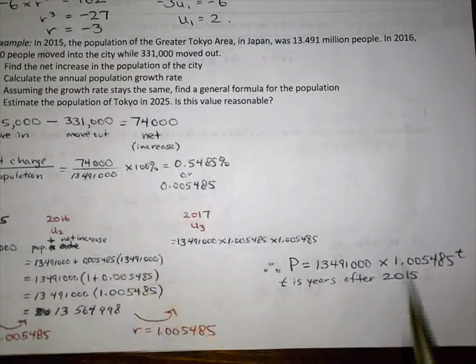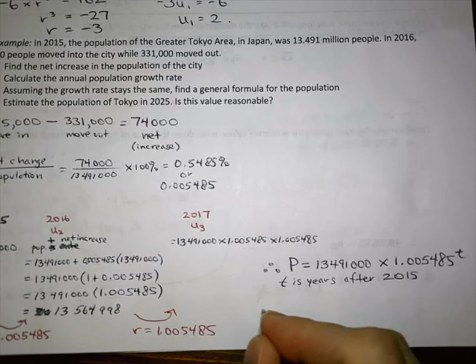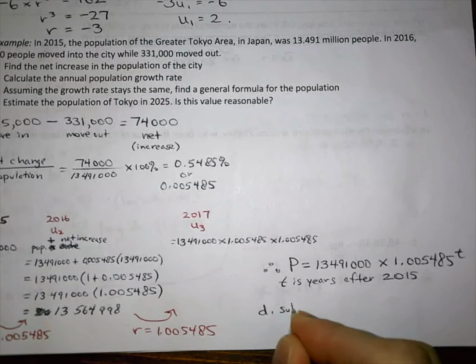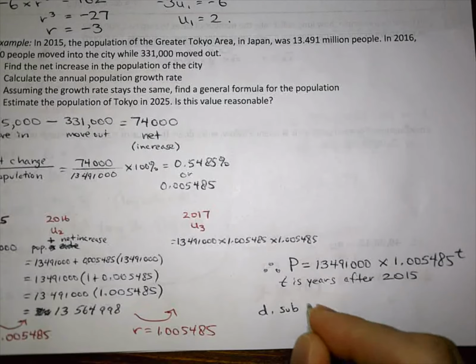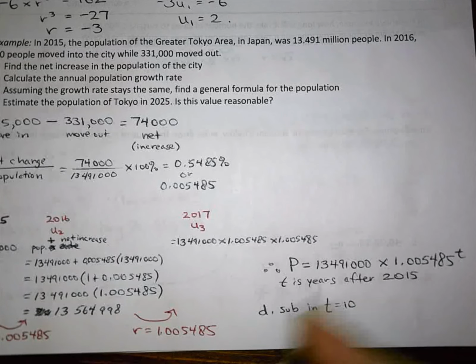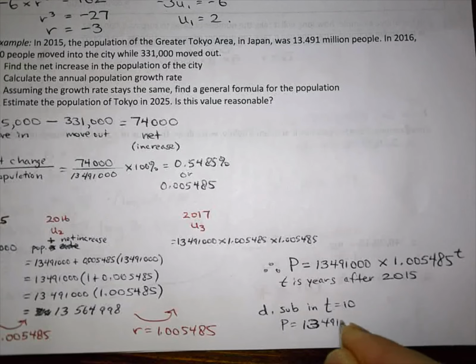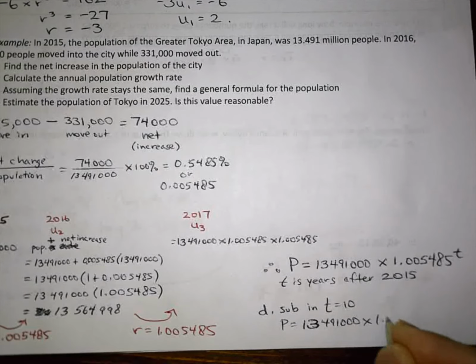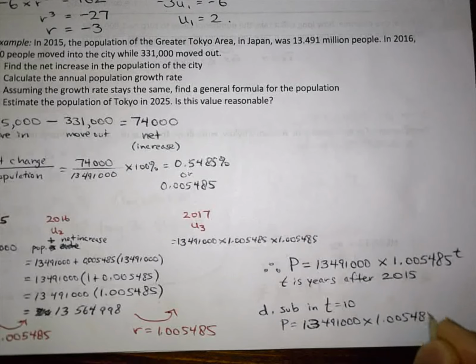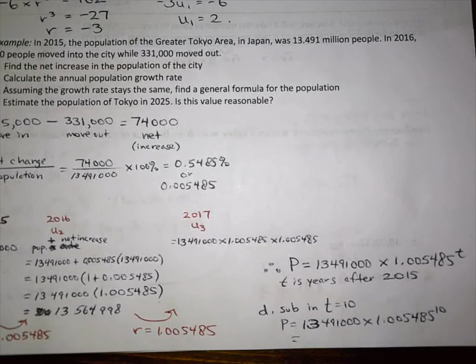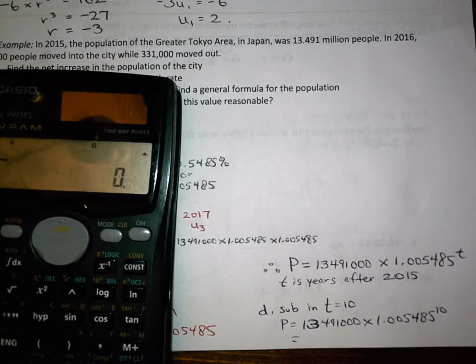So my last question: estimate the population of Tokyo in 2025. Well, 2025 is 10 years after, so I'm going to sub in t equals 10. So I end up with P is equal to 13,491,000 times 1.005485 to the power of 10. I'm going to use my calculator to do this.